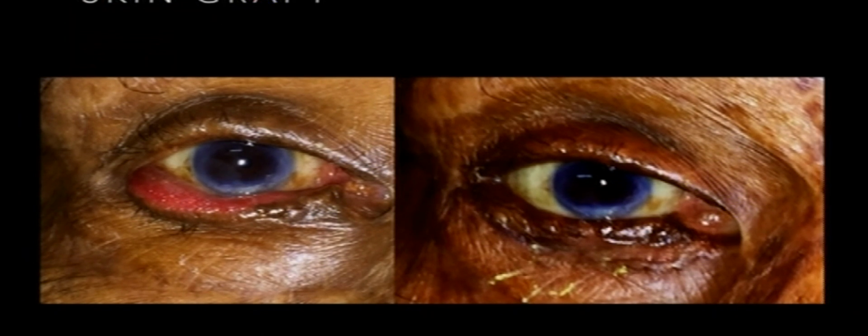And the important thing here is, whenever you're doing a skin graft, you need to put a traction suture or a Frost suture, because the graft has a tendency to contract after some time. In that phase of healing, when the graft can still contract, it's important to maintain that stretch on the eyelid so that whatever you have done, your efforts don't go waste.